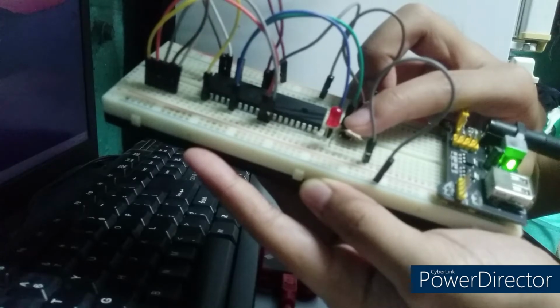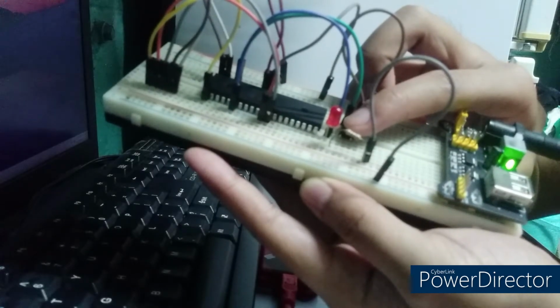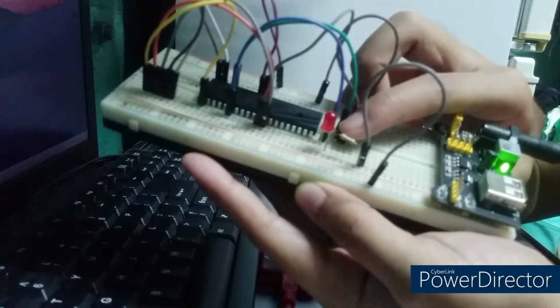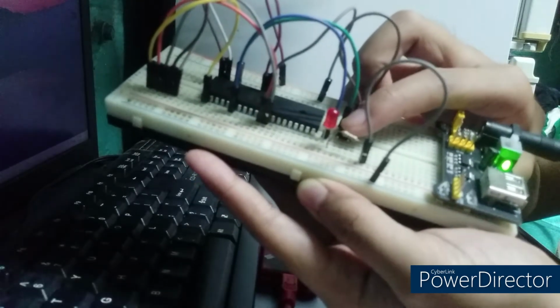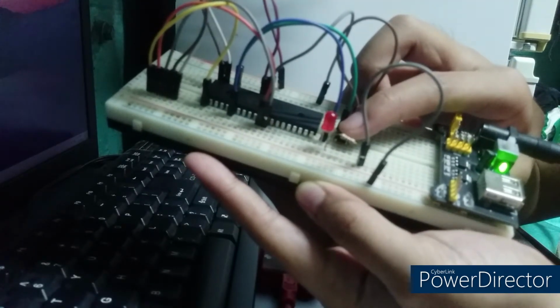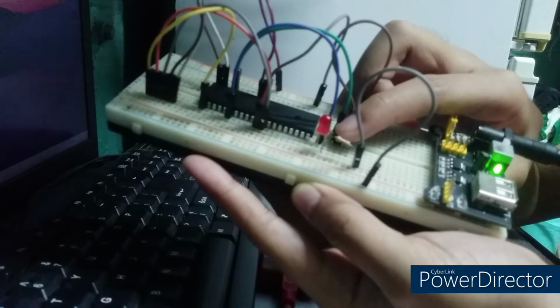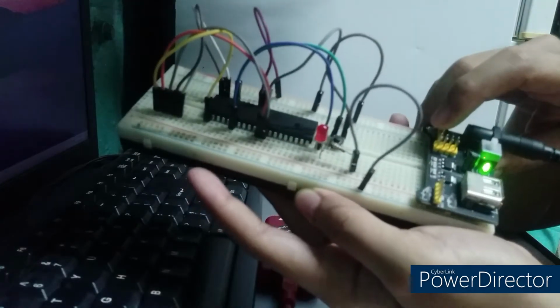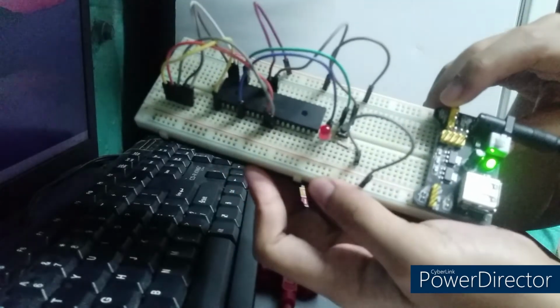1001, 1002. So that proves that our source code is correct.